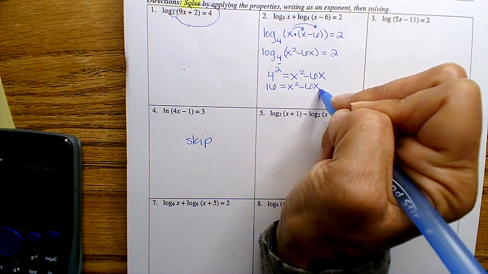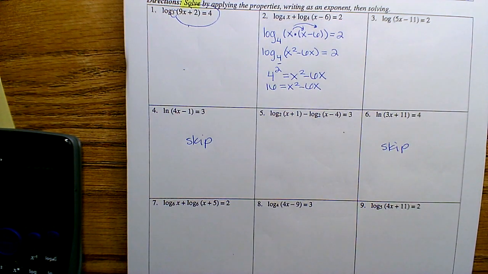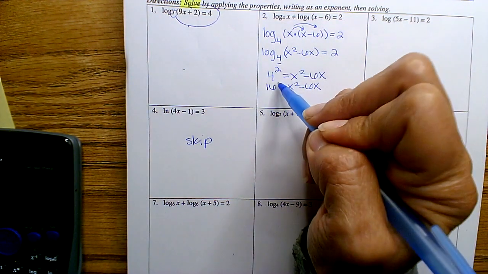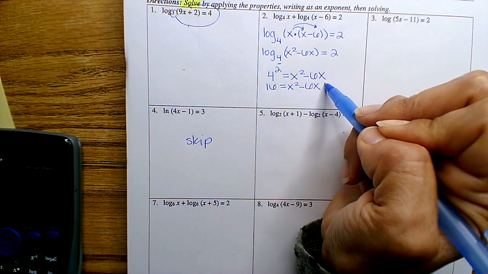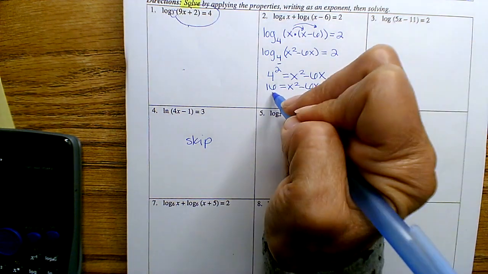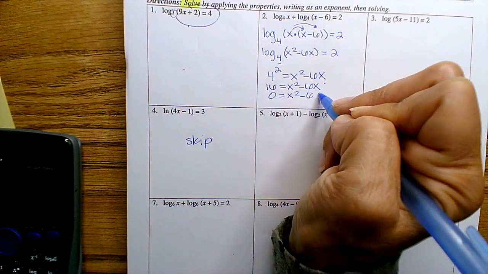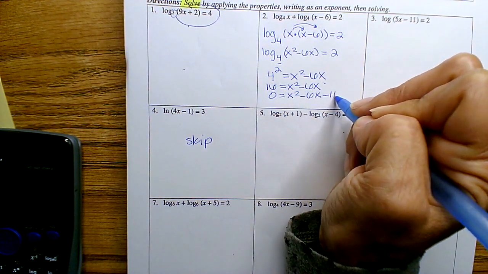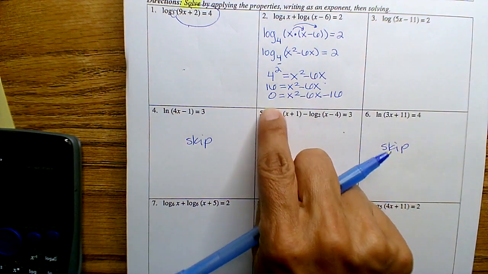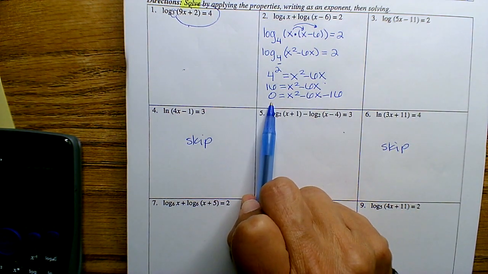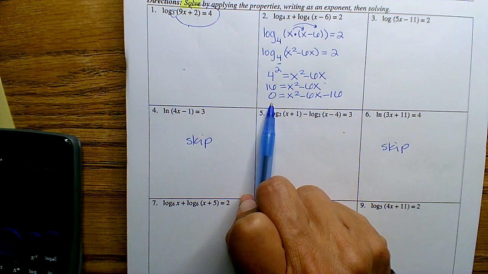And now you're going to have to factor. So this 16 must come over here as my c value, and now it's set equal to 0, because if you have to solve a quadratic, you have to set it equal to 0. This is a must. Otherwise, you can't solve. You can't factor if it's not set equal to 0.